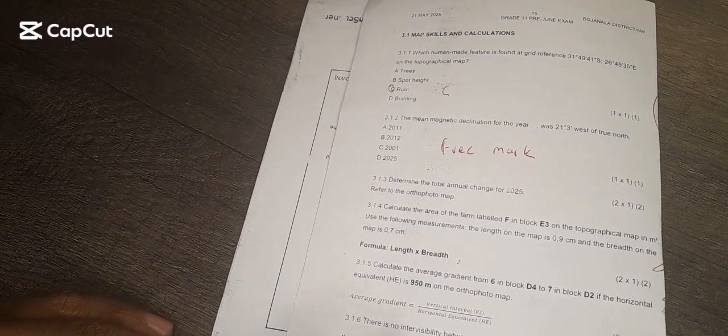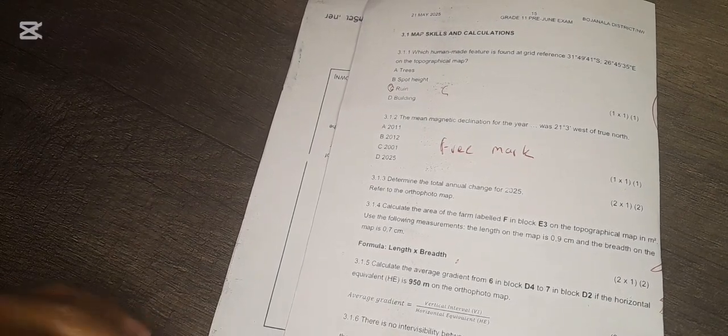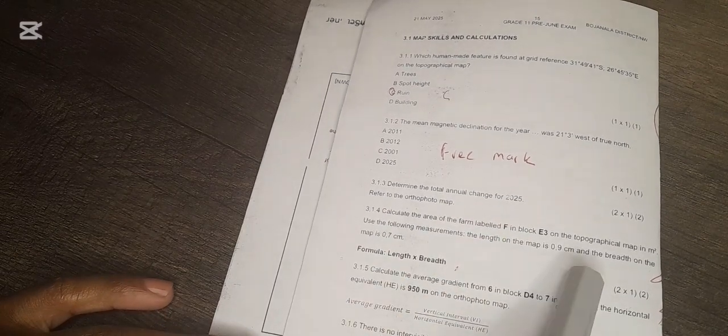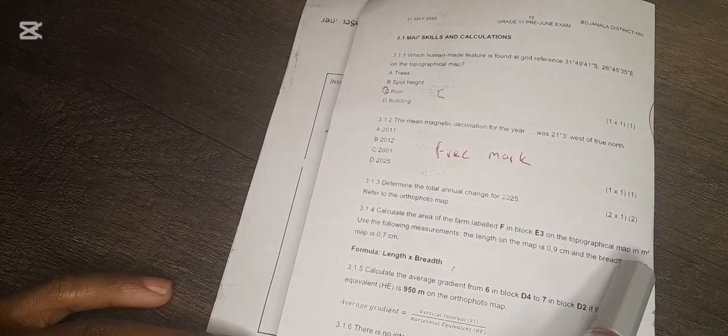Hello geographers. On this previous question paper, they were saying we must calculate the area of the farm labeled F in block E3 on a topographical map in meters squared. They are telling us in meters, meaning the final answer must be in meter squared, not in centimeters, not in kilometers. It's an instruction here.